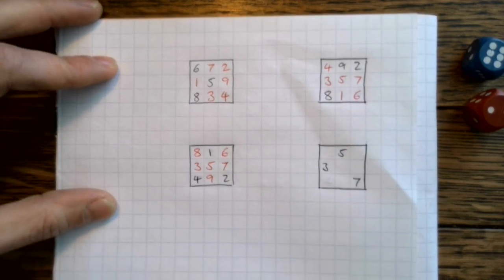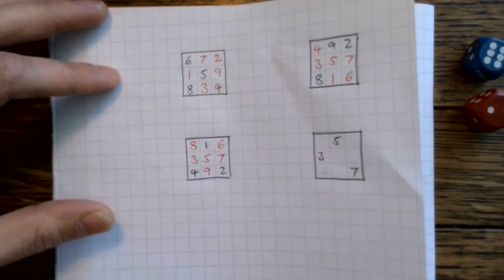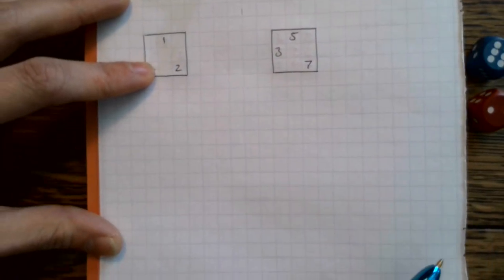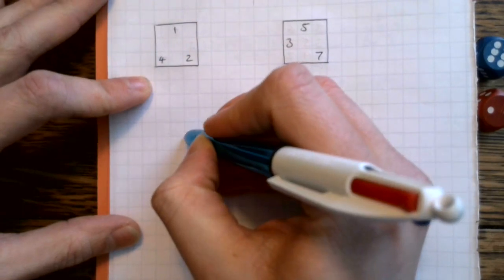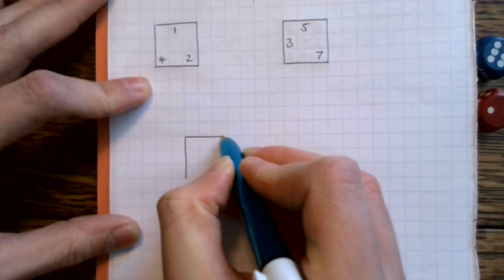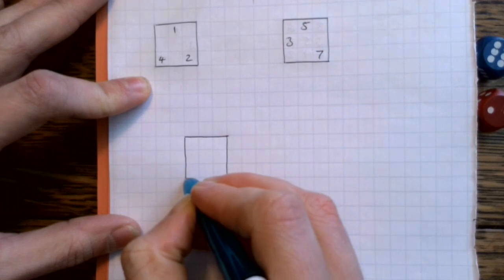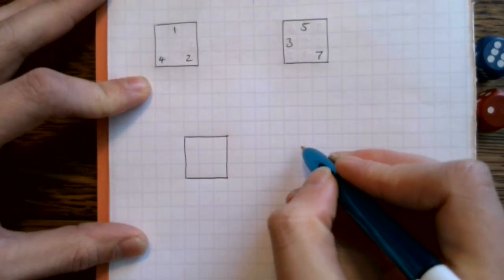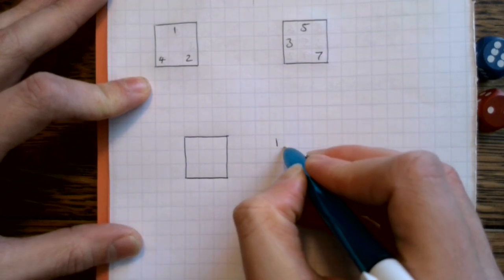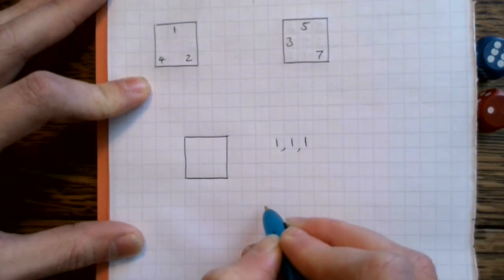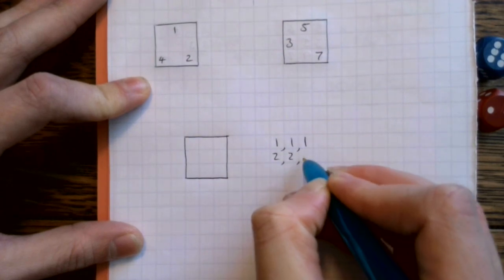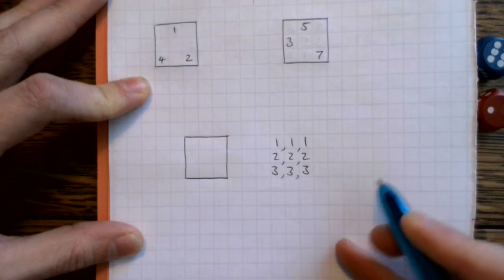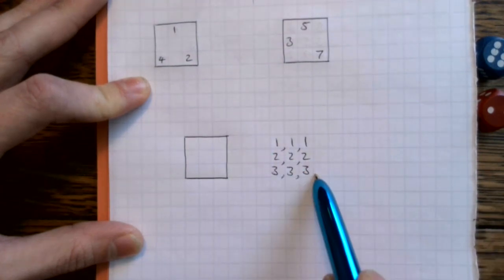Now, I said before, on these ones, we've just used the numbers 1 to 9. I'm going to set you a little bit of a challenge here, and I'm not going to give the answer in this video. I want you to repeat some numbers now. I'm going to give you this square and say that you're allowed to put the numbers 111, 222, and 333. So we have 3 1s, 3 2s, 3 3s.